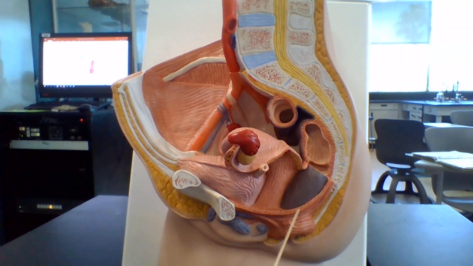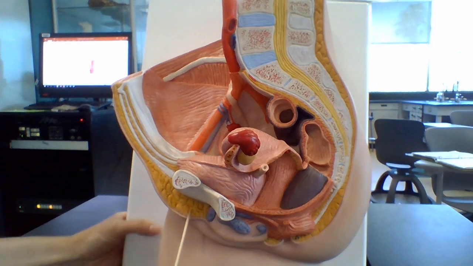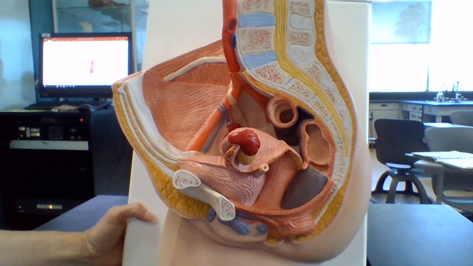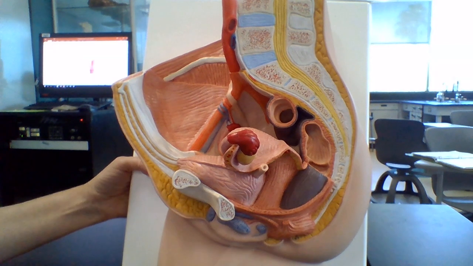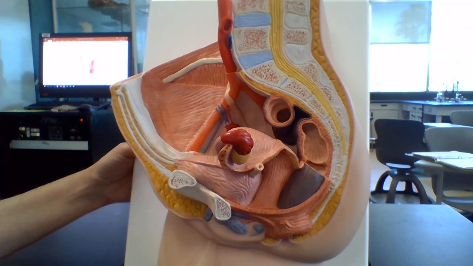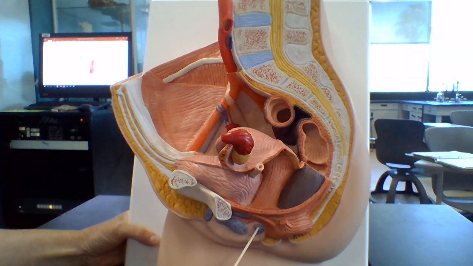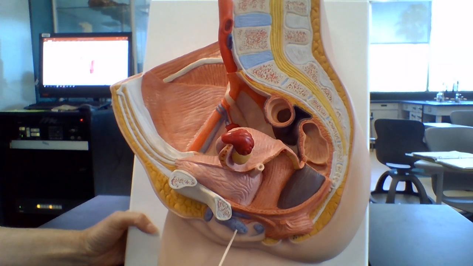rectum, urogenital diaphragm over here. Also, we can see this structure over here, a fatty structure. It's called the mons pubis, and this is the labia minora and labia majora. Also, this is the greater vestibular gland, and this is the clitoris over here. And this part represents the vestibule.